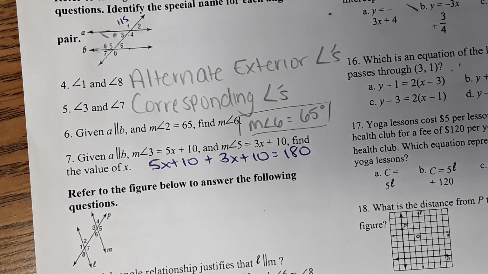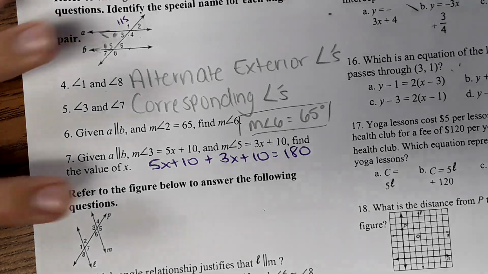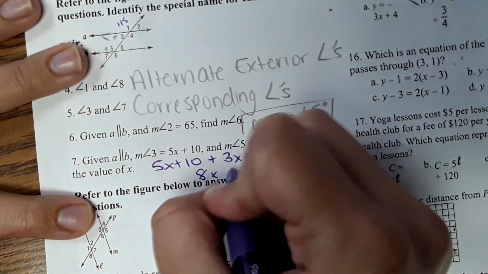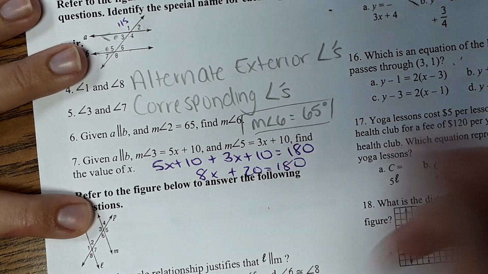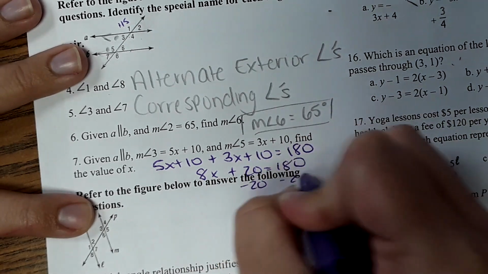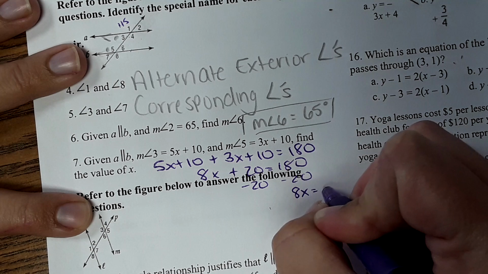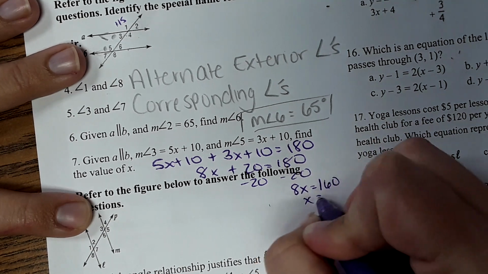And then we'll solve this. So you should be writing all this down on your piece of paper. At the end of this, I'm going to go around and check your work, give you full credit if you wrote everything down. 8x plus 20 equals 180. Continue to solve. And then x equals 20.